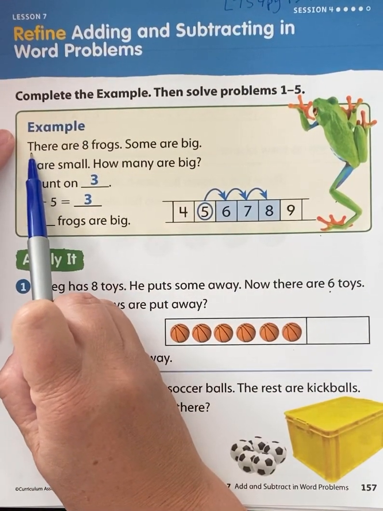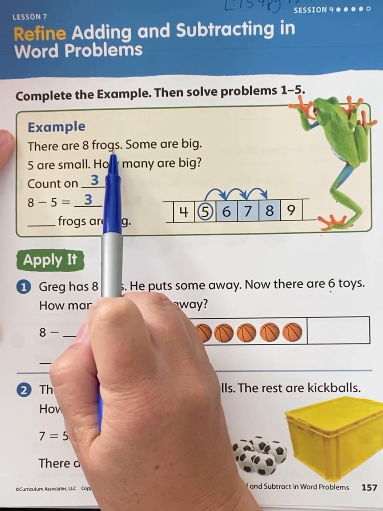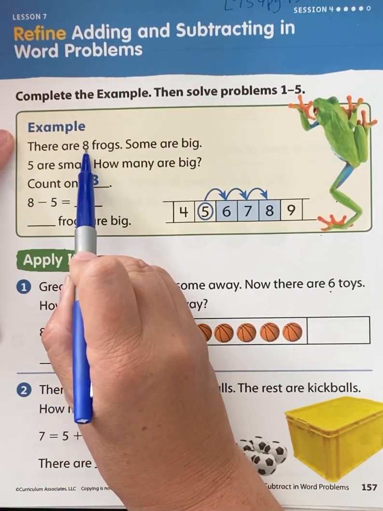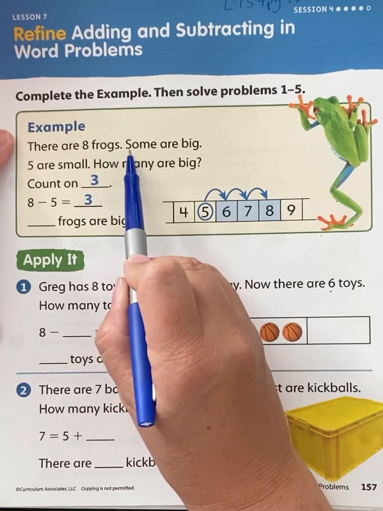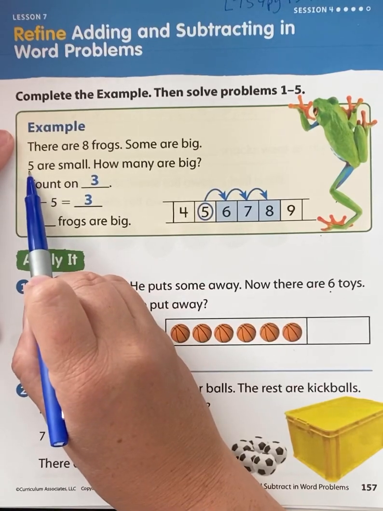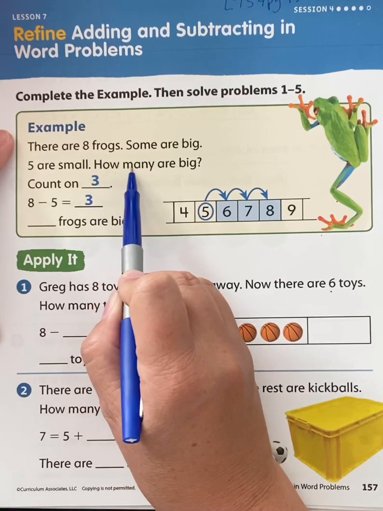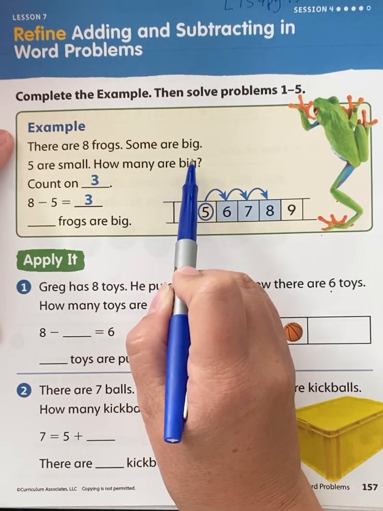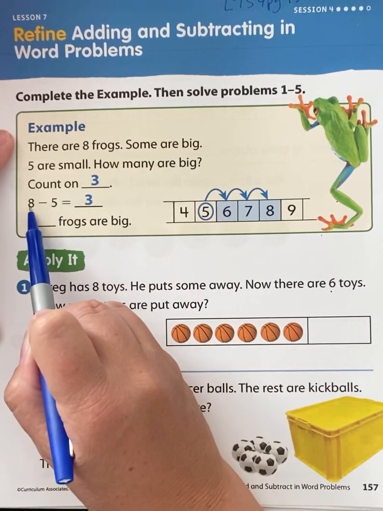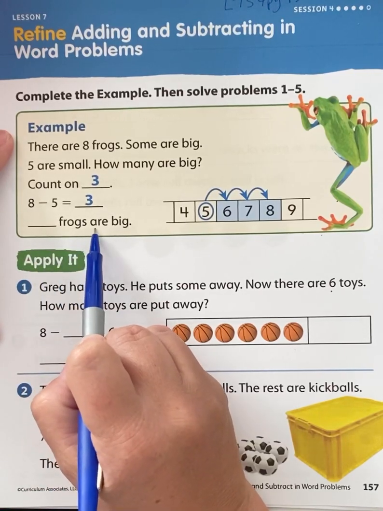Example: there are 8 frogs. Will you read this with me? There are 8 frogs. Some are big. 5 are small. How many are big? Count on, here it says 3. 8 take away 5 equals 3. Blank frogs are big.